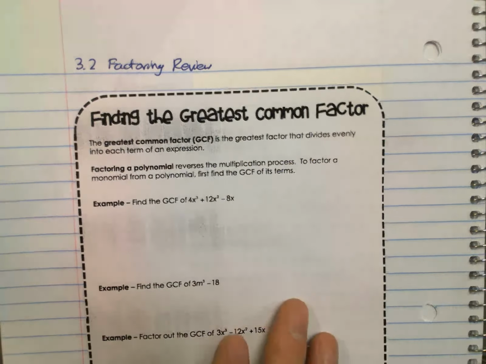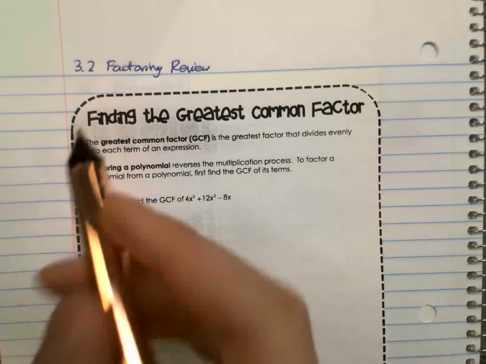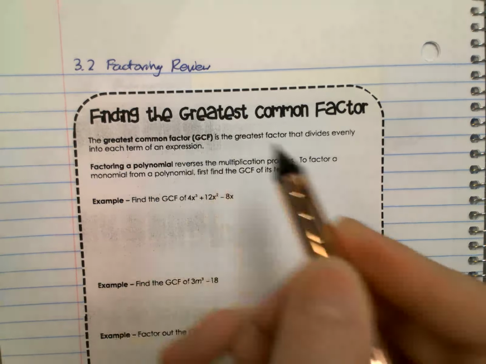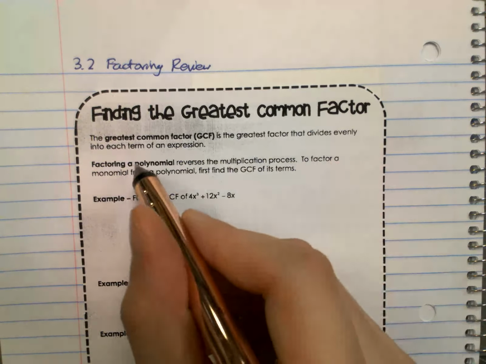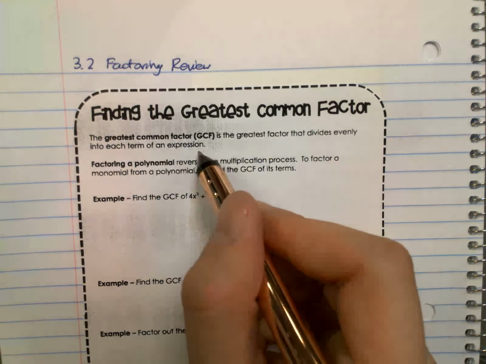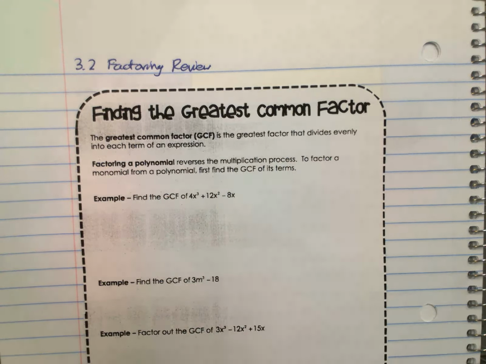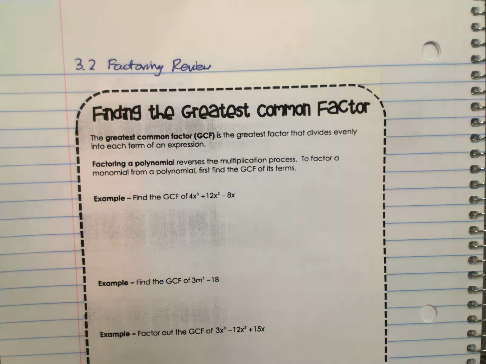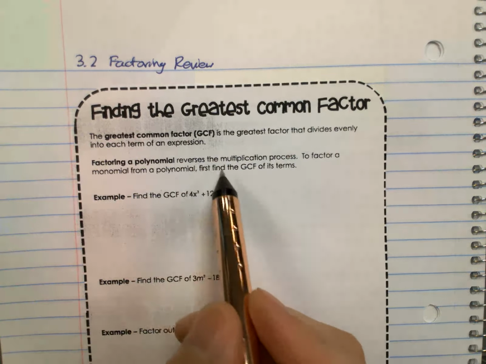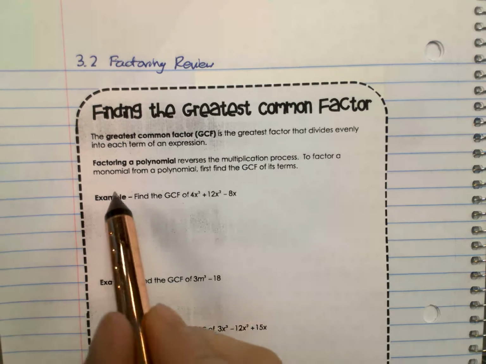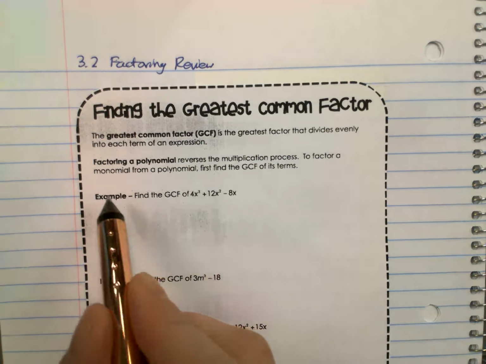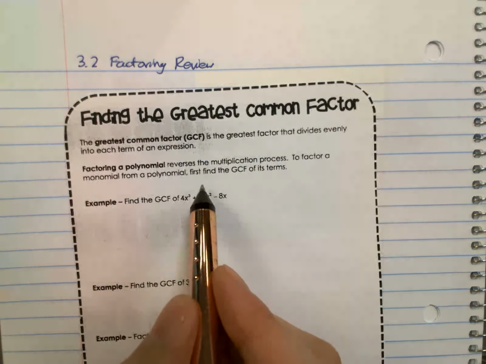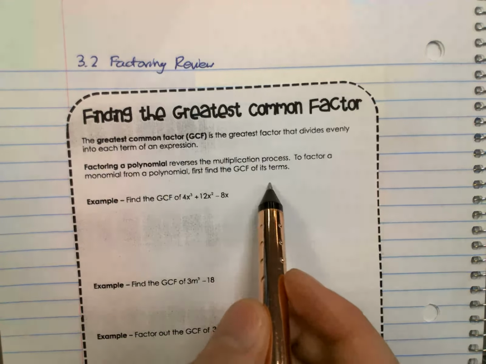Okay. You guys should have this handout already. Let's go ahead and get into it. So the greatest common factor, the GCF, is the greatest factor that divides evenly into each term of an expression. Meaning if I have 2, 4, and 8, I can pull 2 out of all those numbers and it divides evenly, right? 1, 2, and 4. Factoring a polynomial reverses the multiplication process, to factor a monomial from a polynomial. First, find the GCF of its terms.